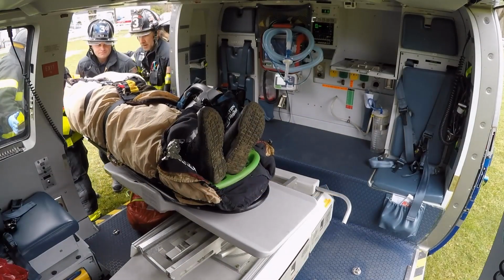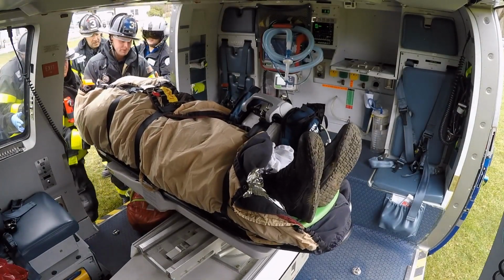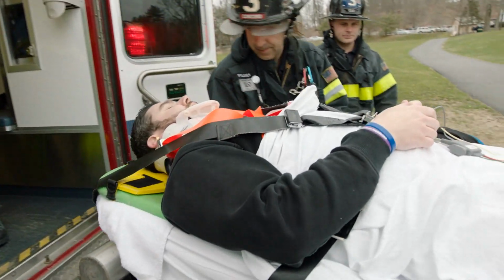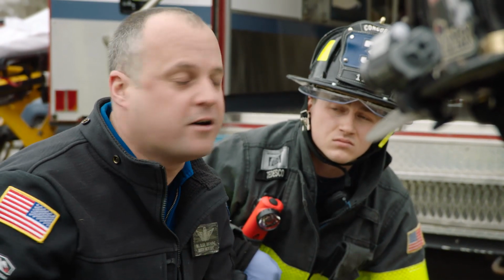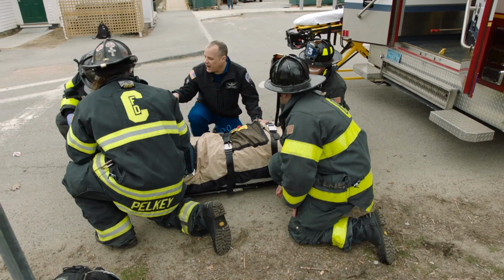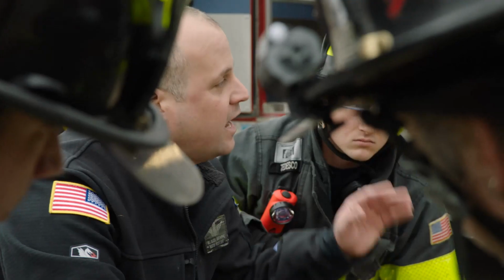This chapter focuses on patient loading procedures. If loading assistance is needed, a designated crew member will give a loading briefing to the loading personnel before moving to the aircraft.